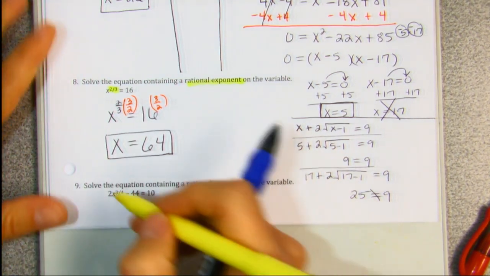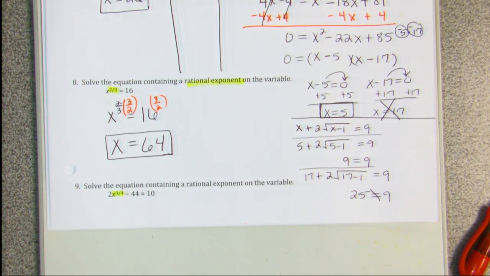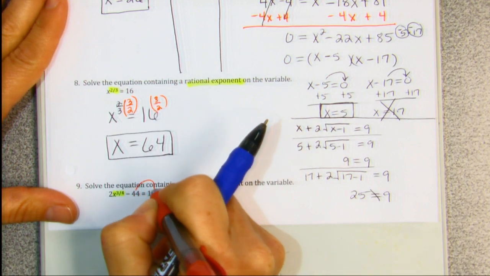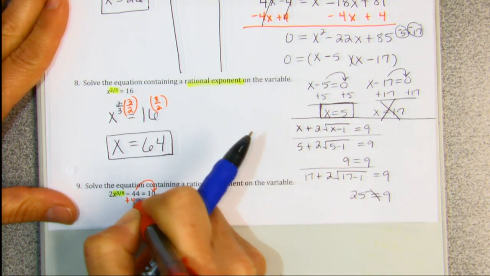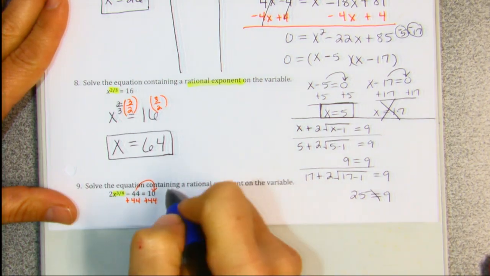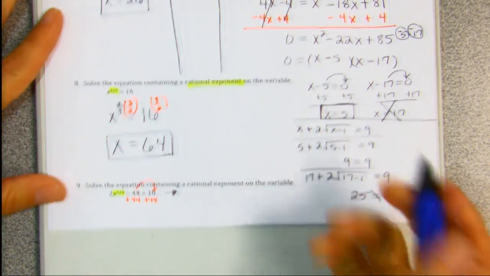So in number 9, we do not have the letter raised to the 3/4 power. We don't have it isolated, so the first thing we would want to do is isolate it. So I'm going to add 44. I'm probably going to write it to the right just because I don't have a lot of space here. I probably should pull this up in the future.